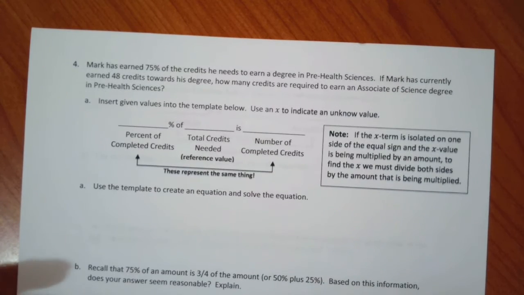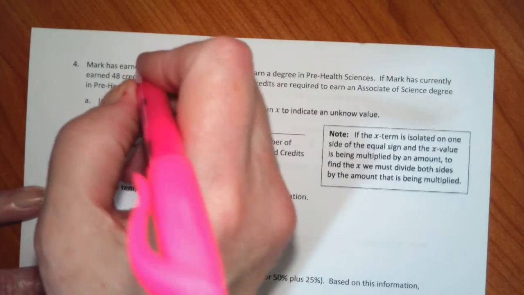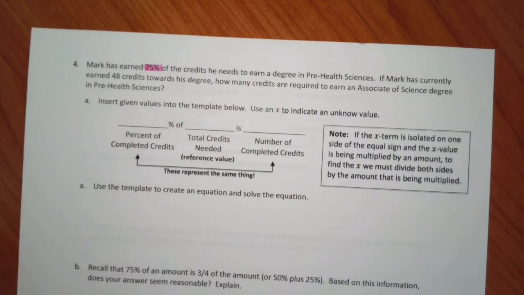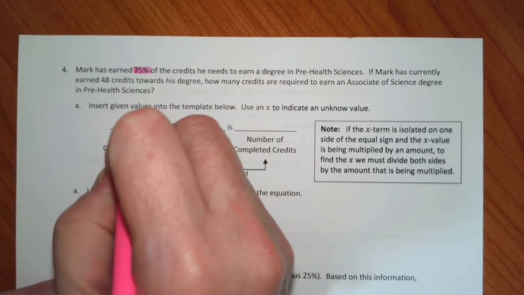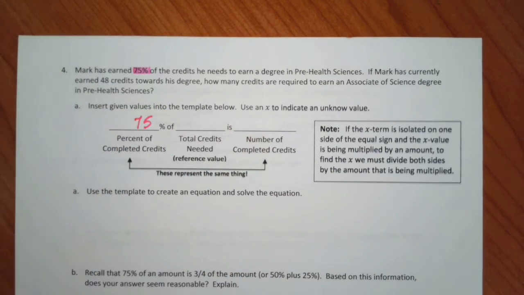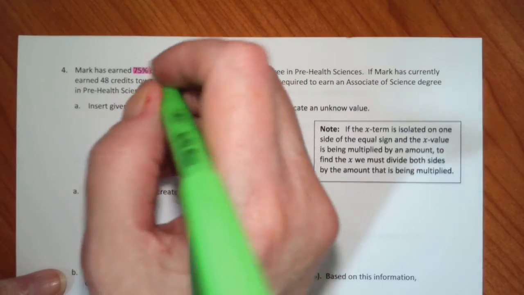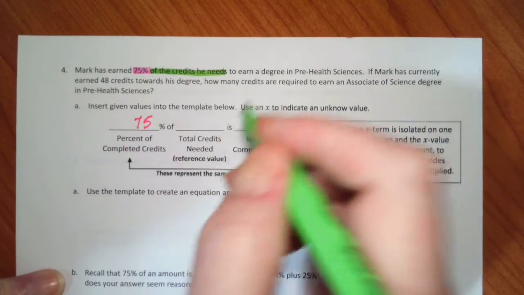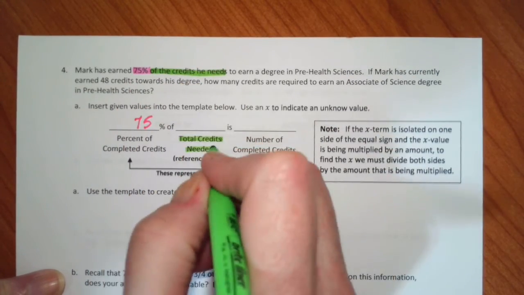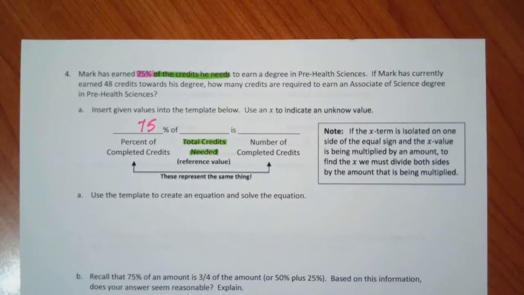Okay, well, once again, we've got three things that we need to fill in here. We need a percent. Well, we've got a 75%, so that means we've got 75%. Then we have of the credits he needs. So that is the credits he needed. They didn't give us a number of that.